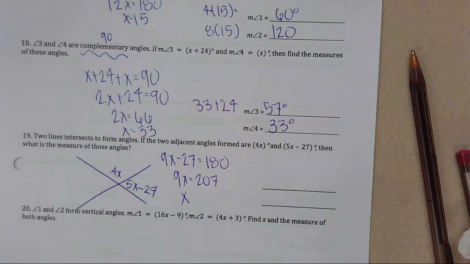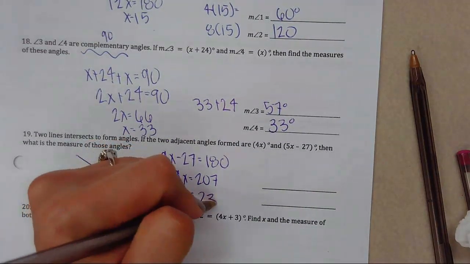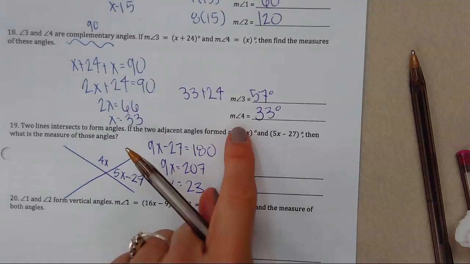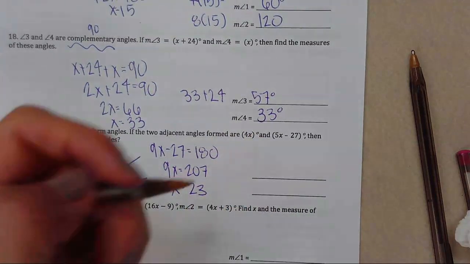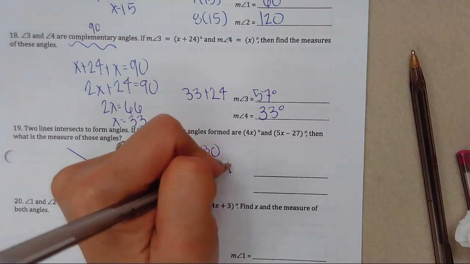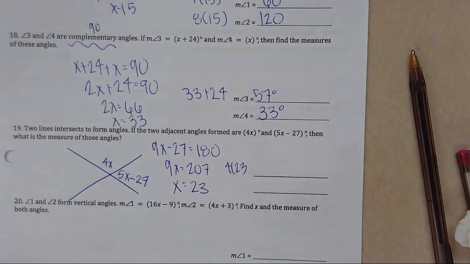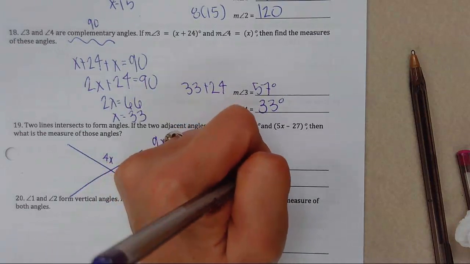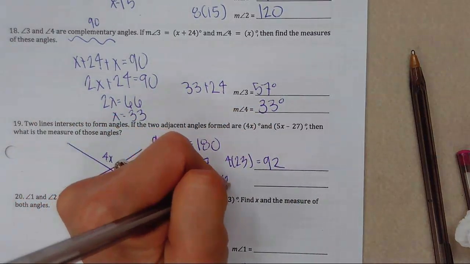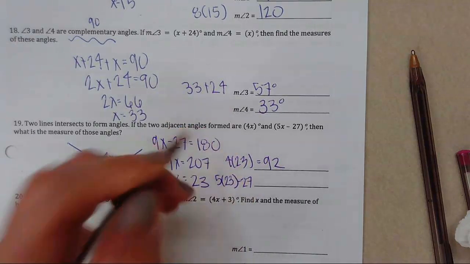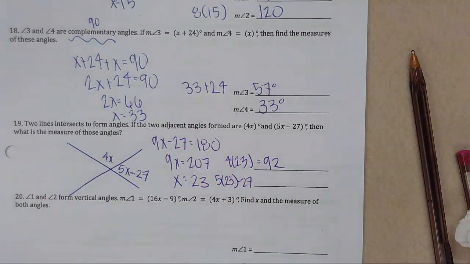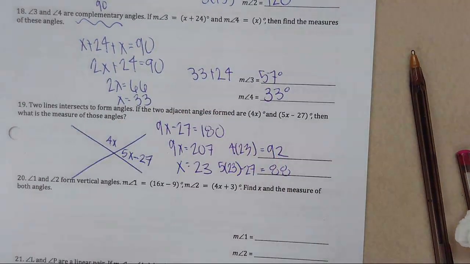Sorry, I typed my calculator wrong. 207 divided by 9 equals 23. So, we are going to go ahead and for this angle right here, we're going to do 4 times 23. And we're going to get 92. And we're going to get 5 times 23 minus 27, which equals 88.